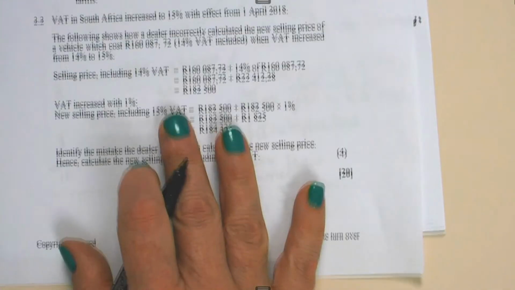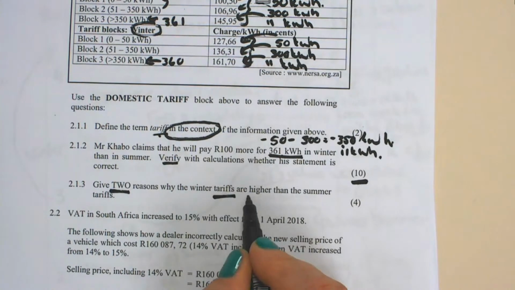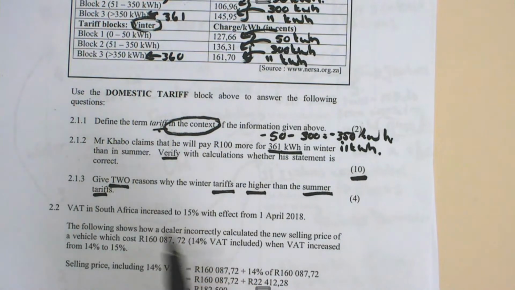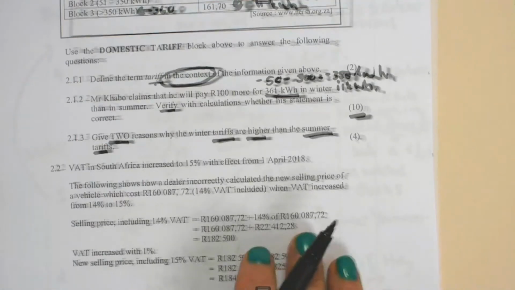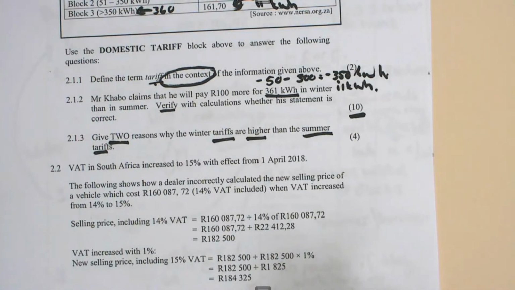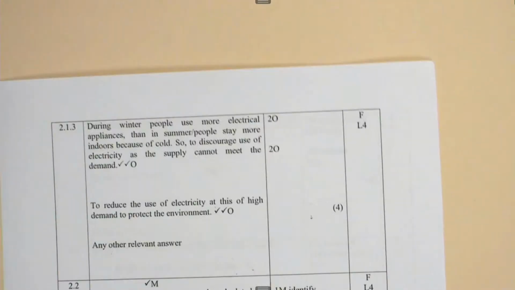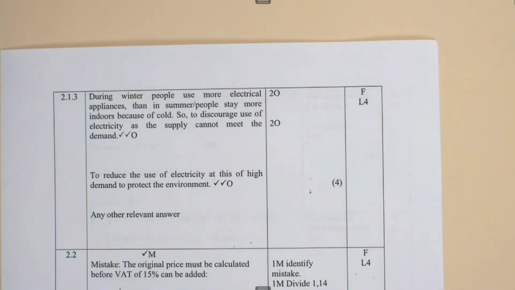Okay, let us then look at 2.1.3. Give 2 reasons why the winter tariffs are higher than the summer tariffs. Now, if you look at the original memo that we gave out, you will see that the reasons they are giving are more about why people use more electricity in winter than in summer.